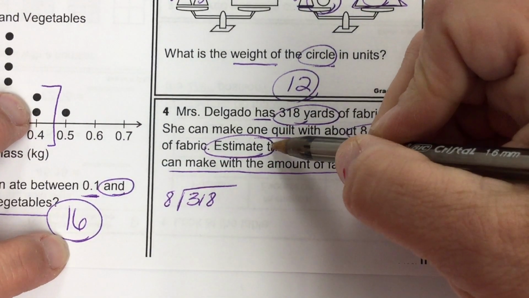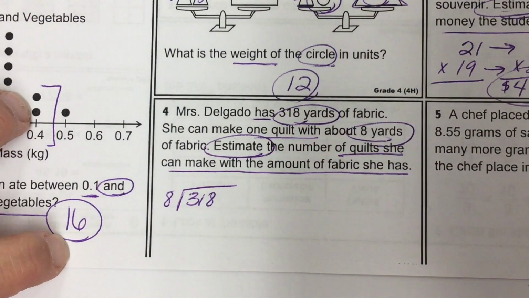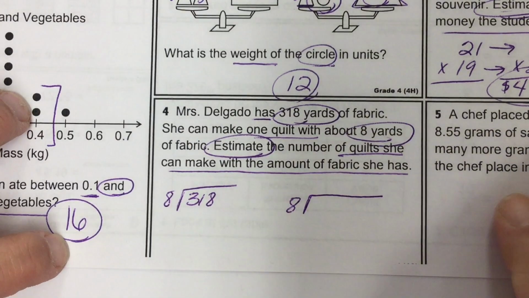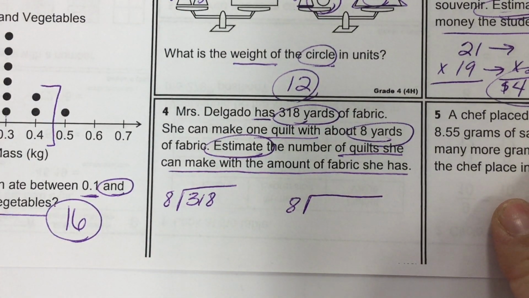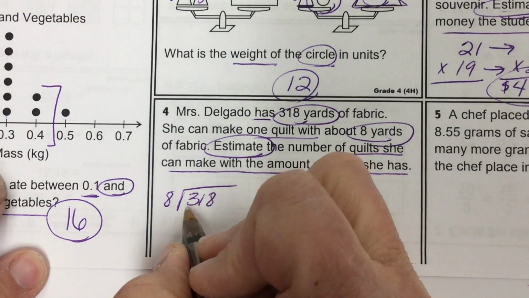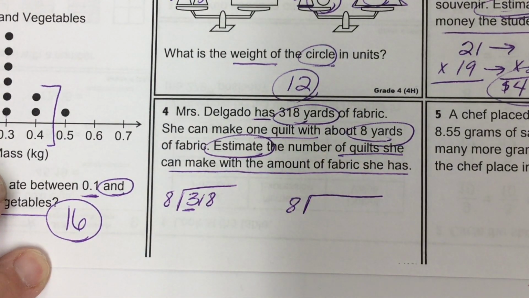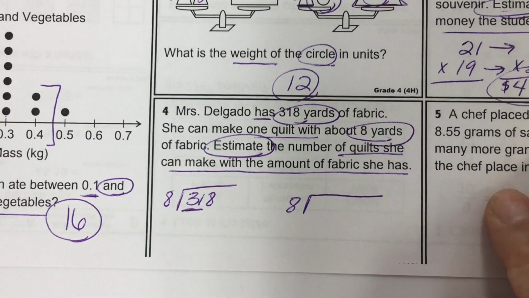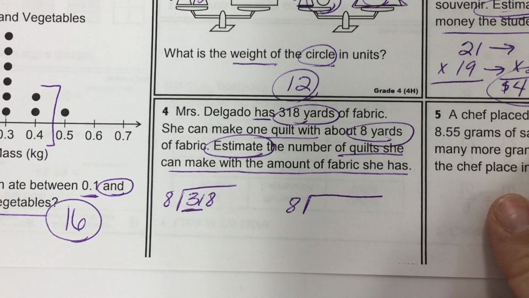But it's got that word estimate. So when we are looking at estimation, we have to take into account what we're dividing by. So I know 8 is a single digit number. I'm not changing that. Okay, so what I need to change is my dividend. So I'm going to look. 8 doesn't go into 3 evenly. So I'm looking at 31. So I'm going to estimate 31 to something that 8 can go into evenly.